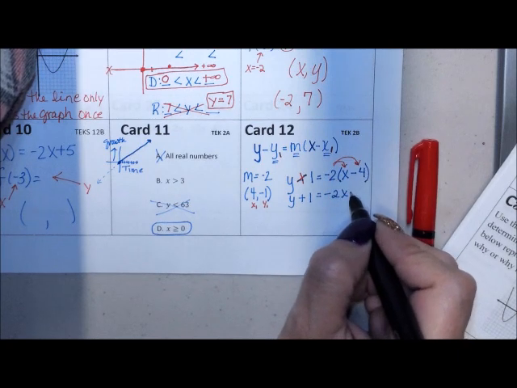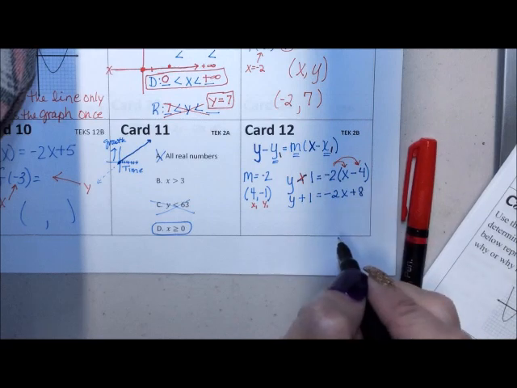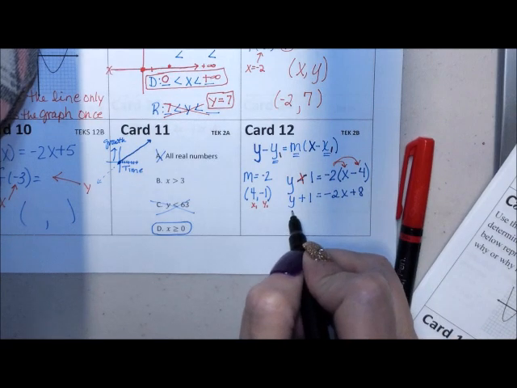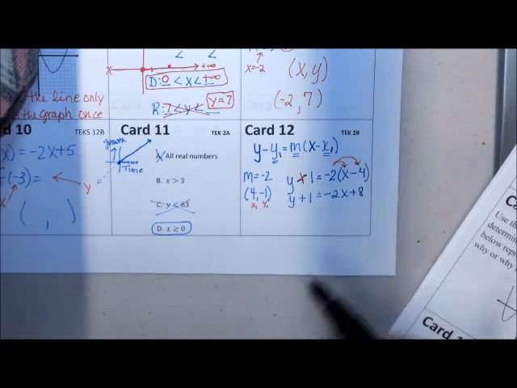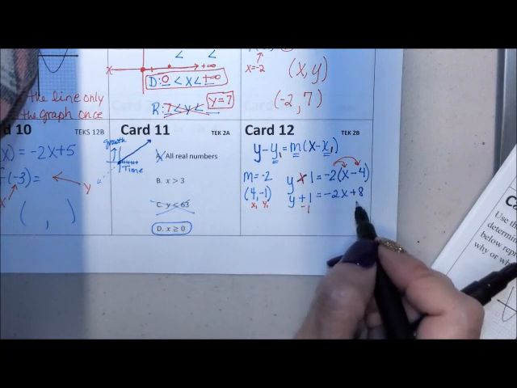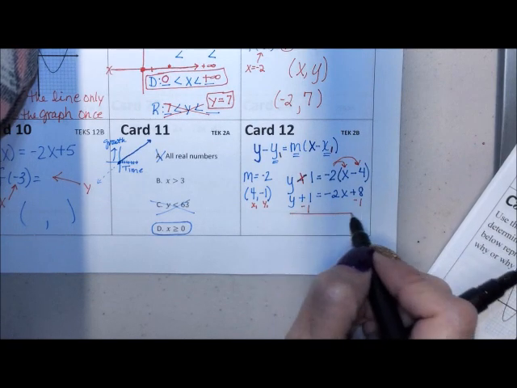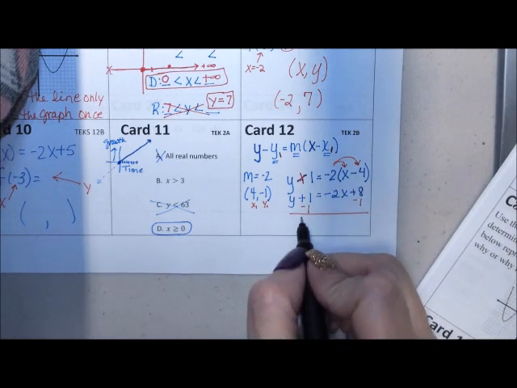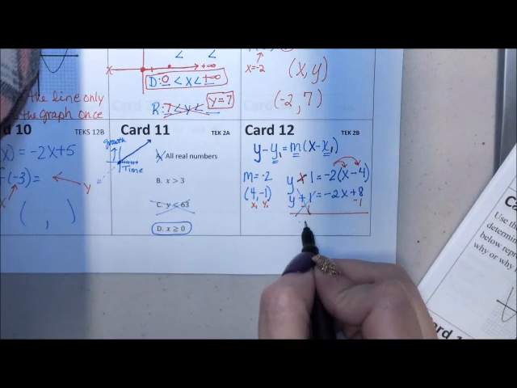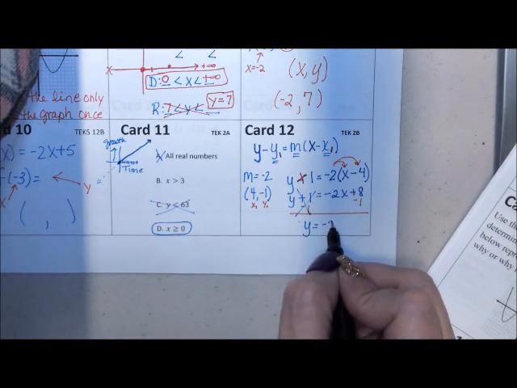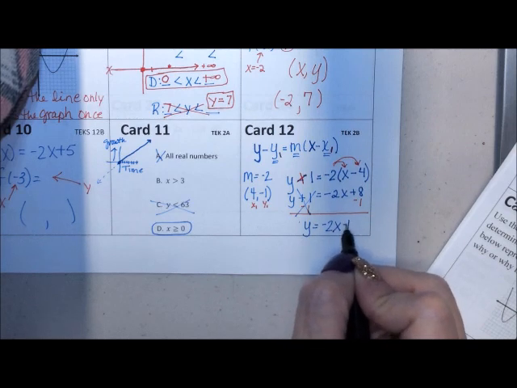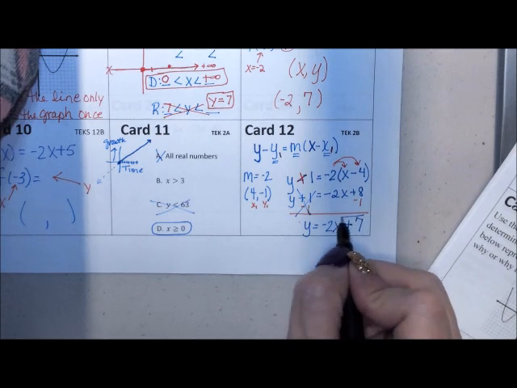Negative 2 times negative 4 will be positive 8. It's all simplified, so let's move this one over here. y equals negative 2x plus 7.